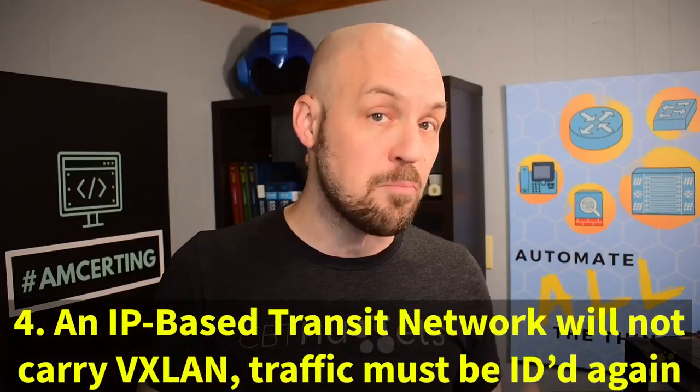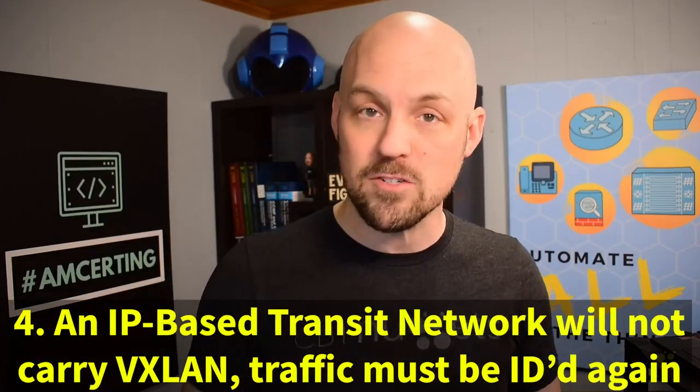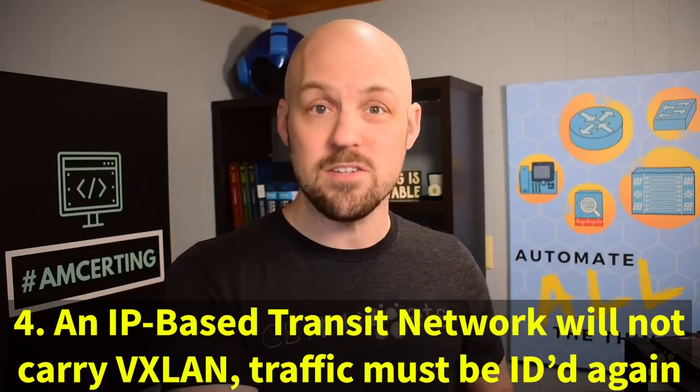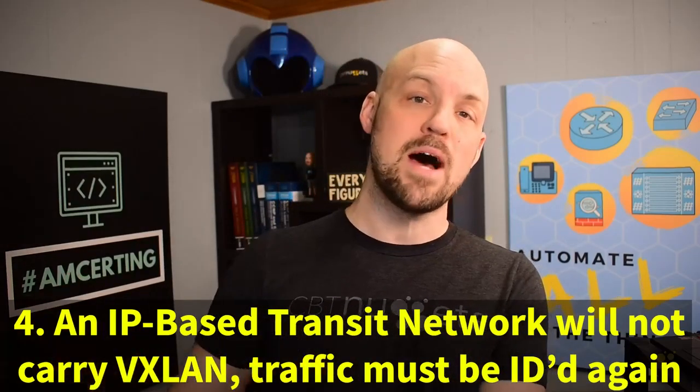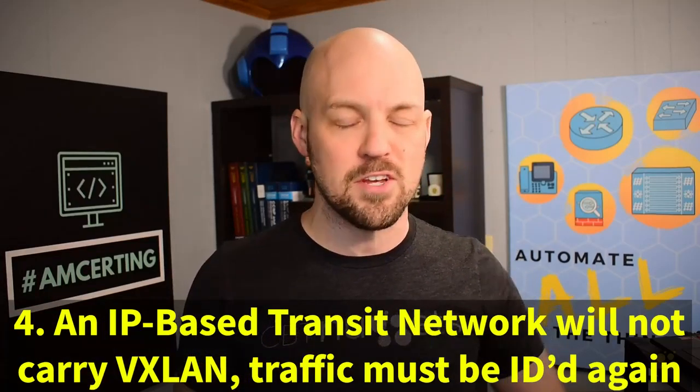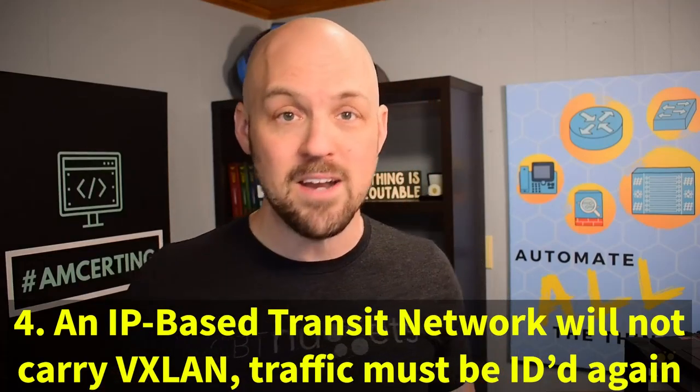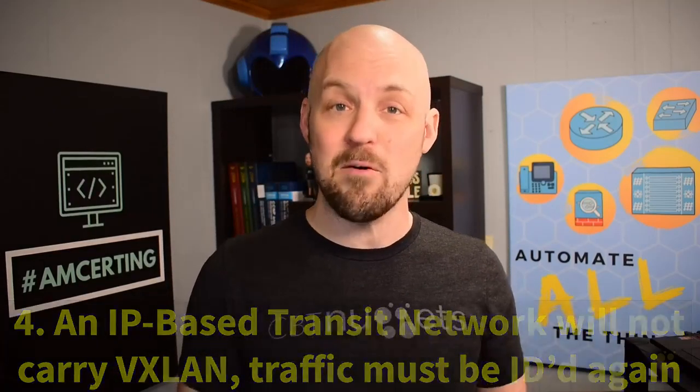However, if our network doesn't support SDA, then we can deploy an IP-based transit network. With an IP-based transit network, we're going to lose the SGTs and the VNIDs, but we can re-identify them on the other side. It's just going to take a little bit more processing in order to do that. But either way, our policies are extended across the fabric domain, again managed by one DNA Center, that would be our hope.